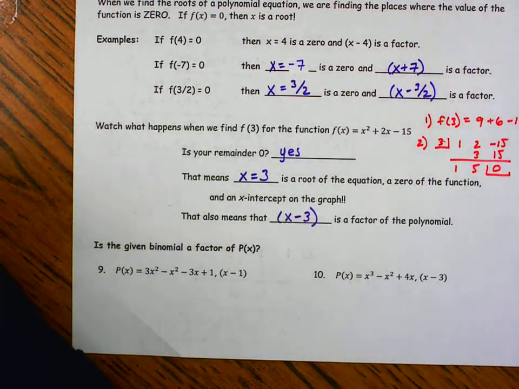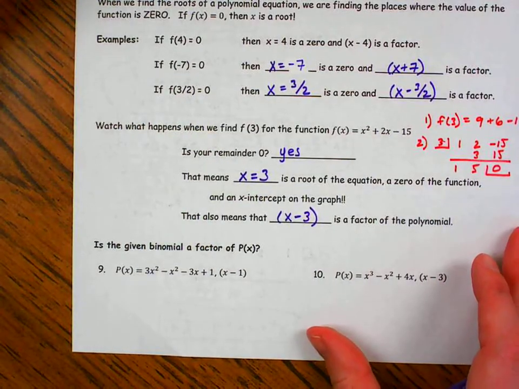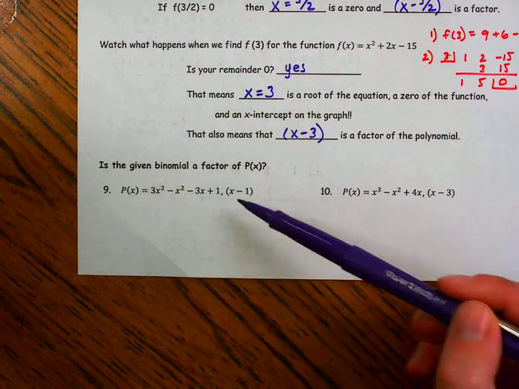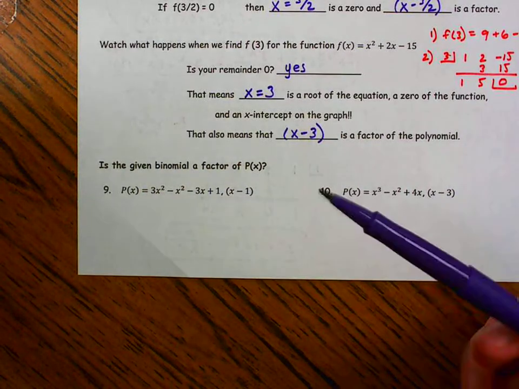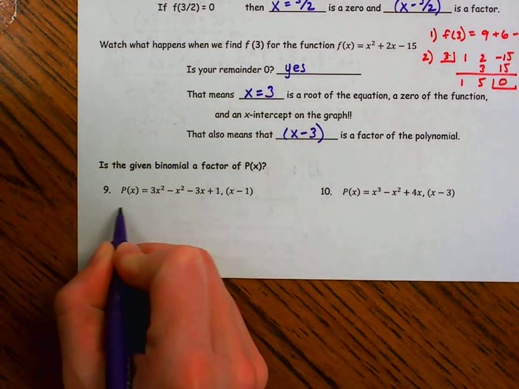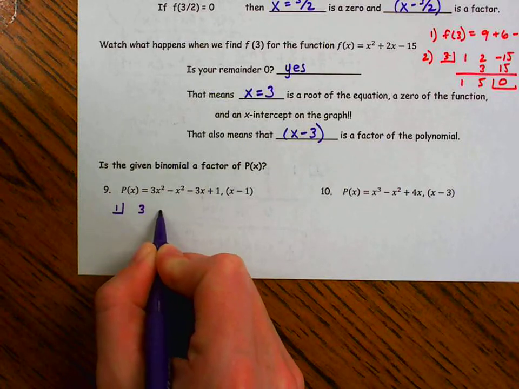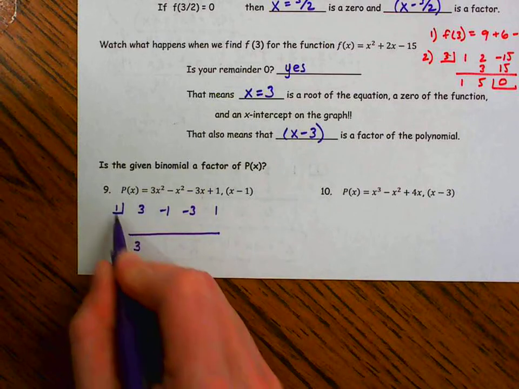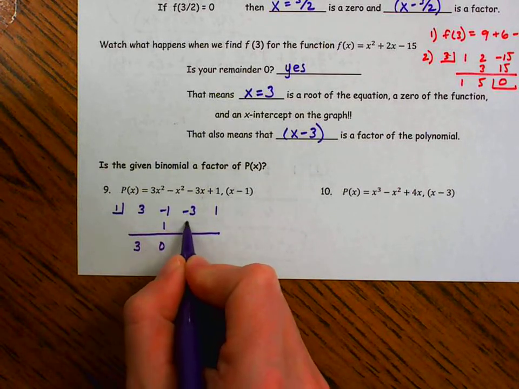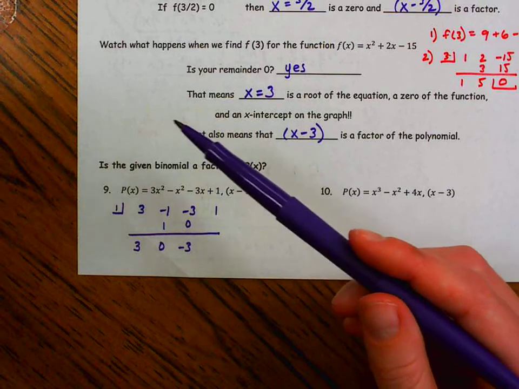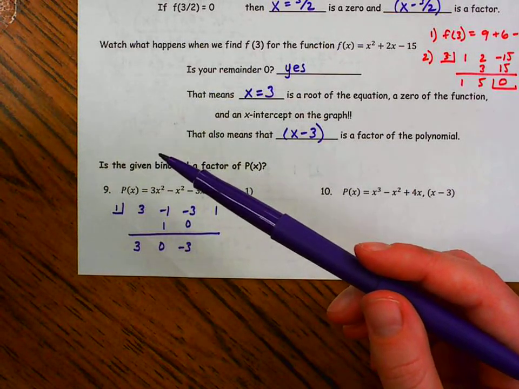The following question asks, is the given binomial a factor of my polynomial? One thing we could do is try to factor this and see if it's a factor, but that takes a long time. Another thing we can do is figure out if it's a 0. I can do that by plugging my 0, which is 1, in for synthetic division. So multiply, add, multiply, add.